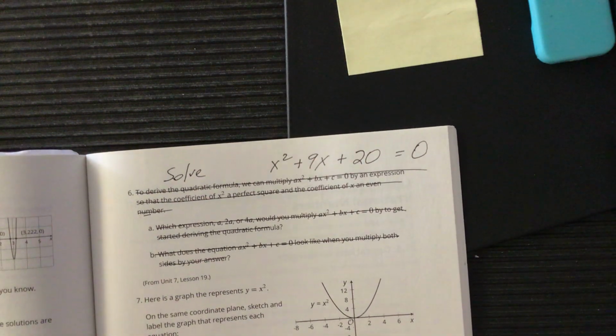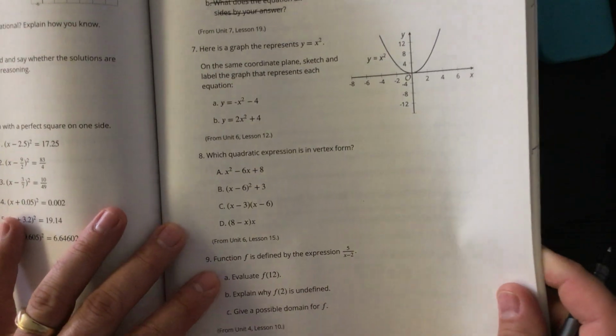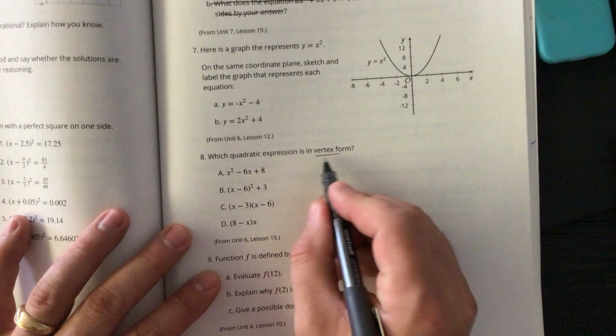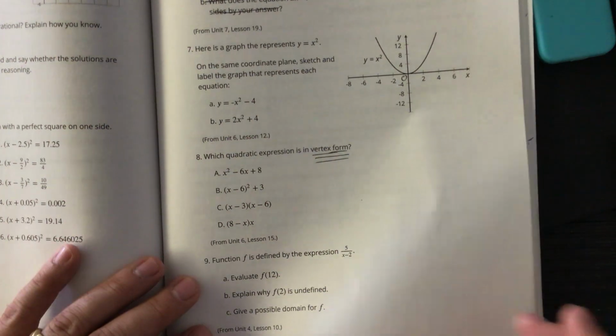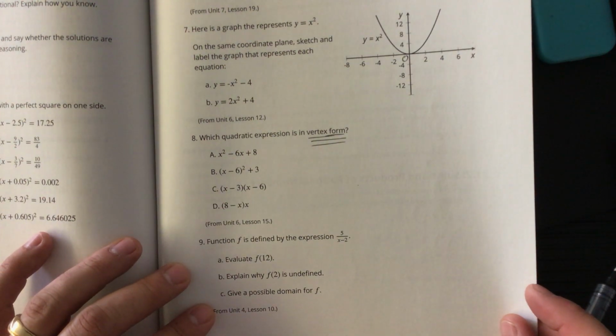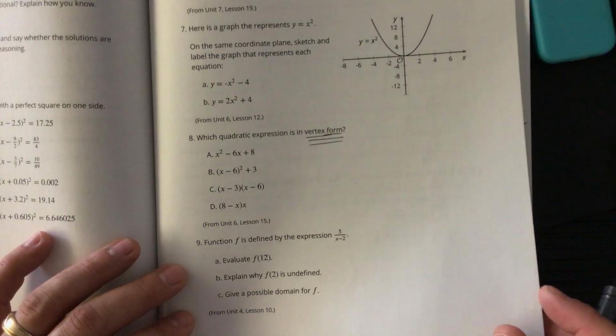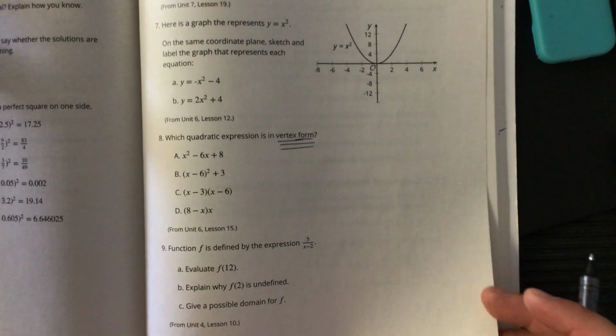7 you can handle. 8 is a review. We're actually going to touch on this in the last lesson of this unit, review again, vertex form. That was from unit 6. And 9 is a review from unit 4. So I don't think any issues there going forward. So 1 through 9 with that adjustment for 6 for tomorrow.